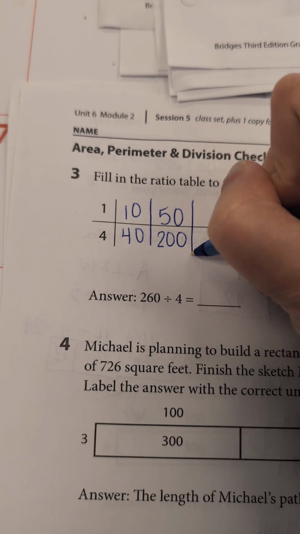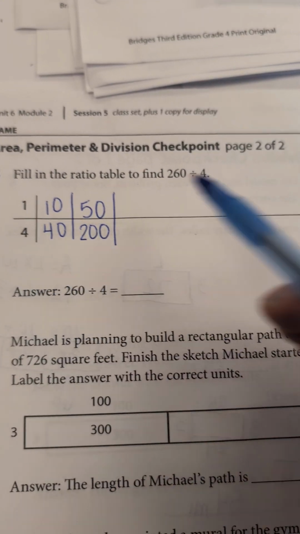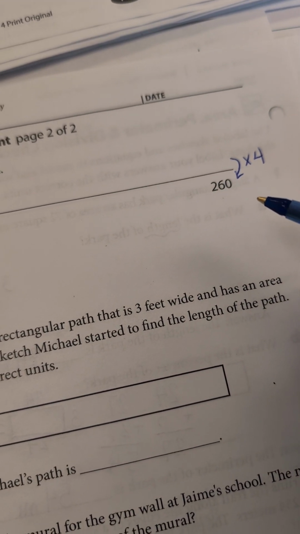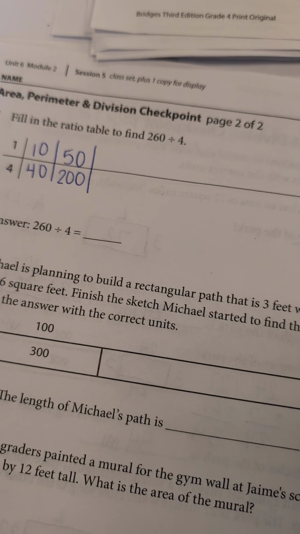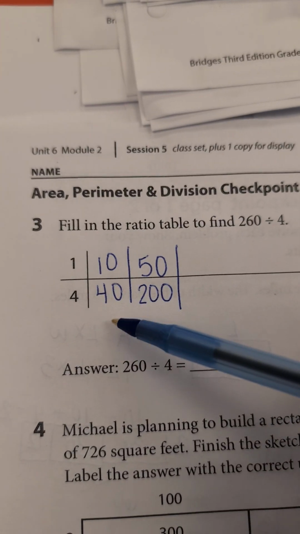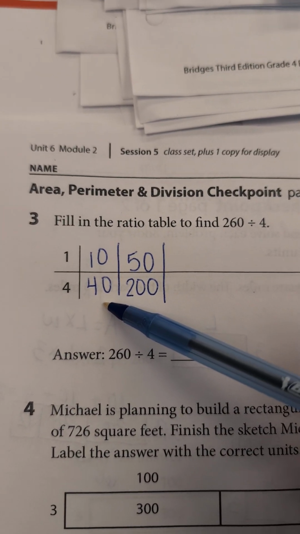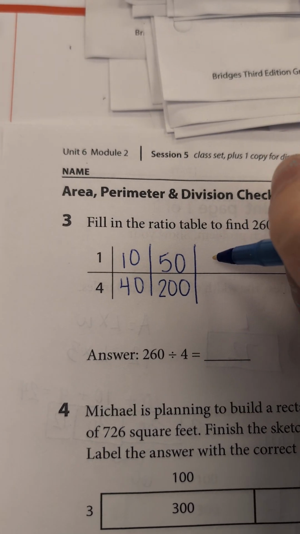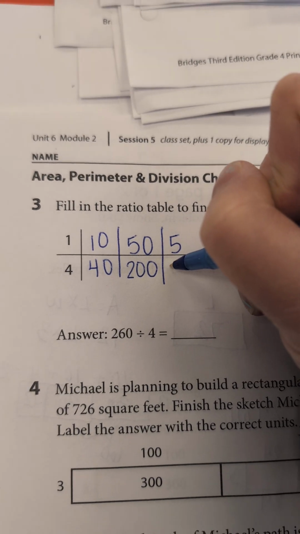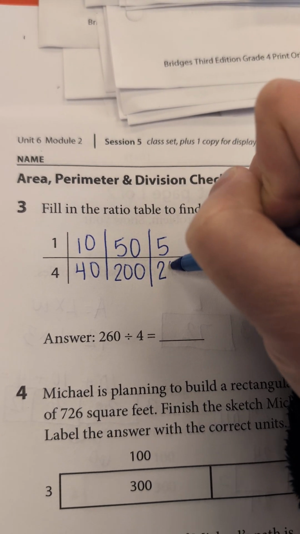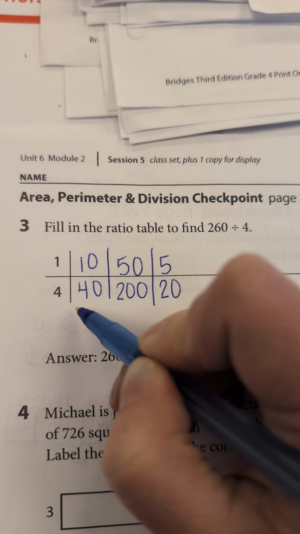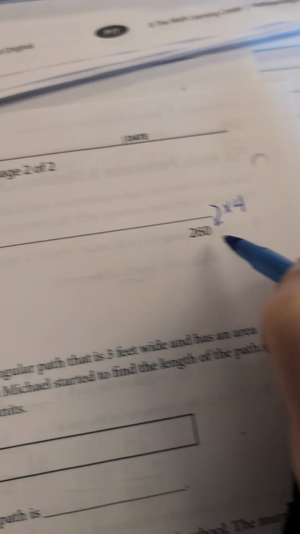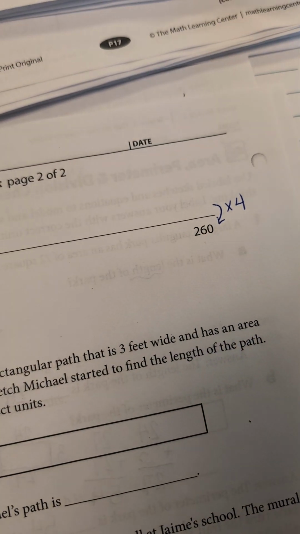So I'm going to start from 200 and think 4 times what is 60. So 4 times 10 was 40. Let's say I just need 20 more if I were to use that one. So if I did another 5 of them, 5 times 4 is 20, and I want to put together all 3 of these, then I would end up with the 260 that I needed.